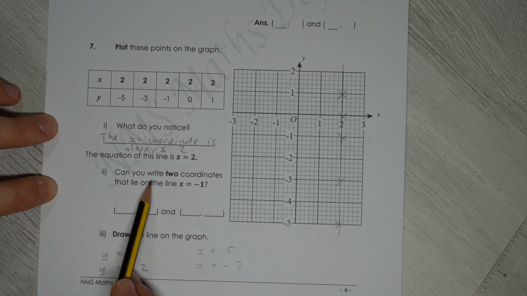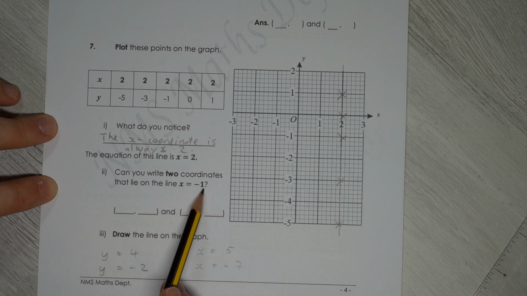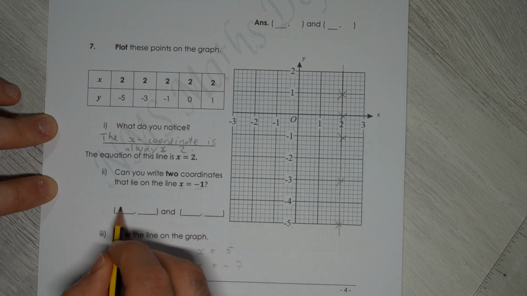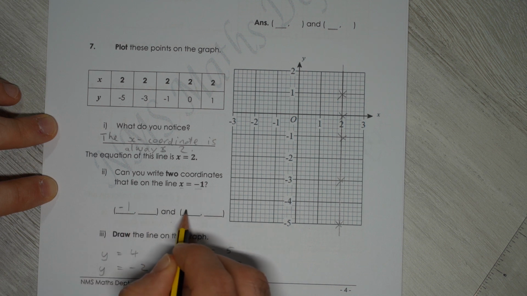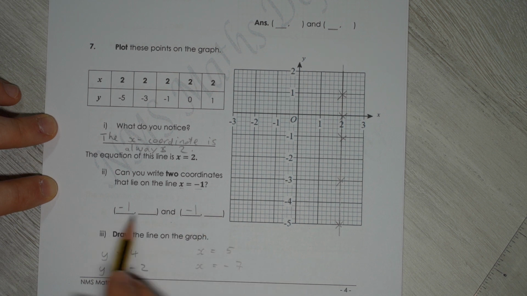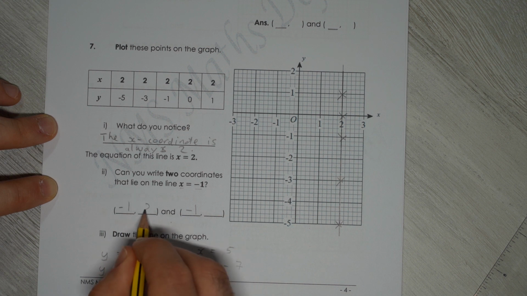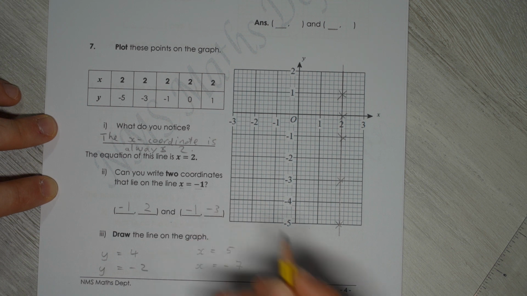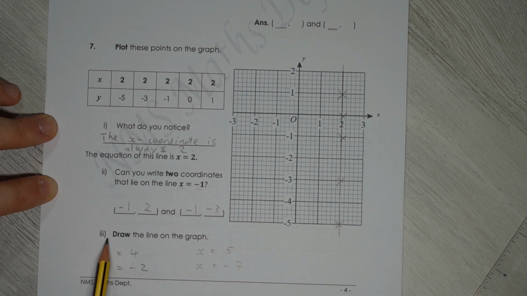Part 2. Can you write two coordinates that lie on the line x is equal to minus 1? So x is equal to minus 1. So I'm going to write when x is equal to minus 1, like this. And then I can use any other points for y. I'm going to use minus 1, 2 here, and minus 1, minus 3. It doesn't matter.